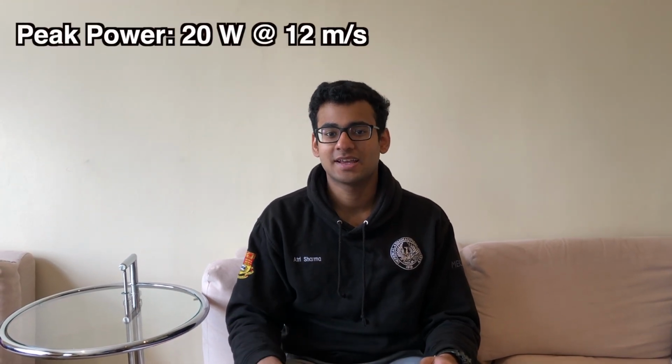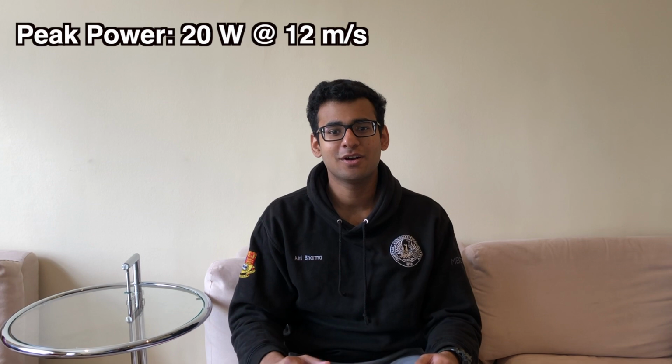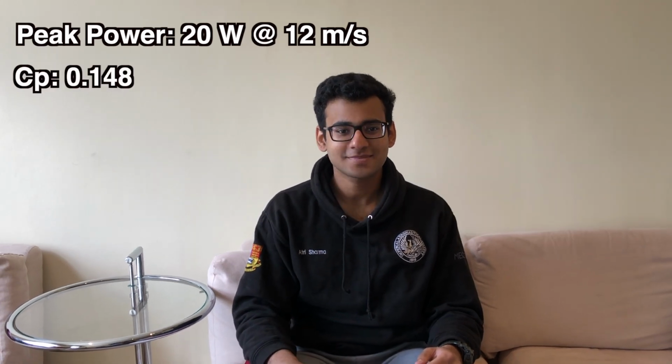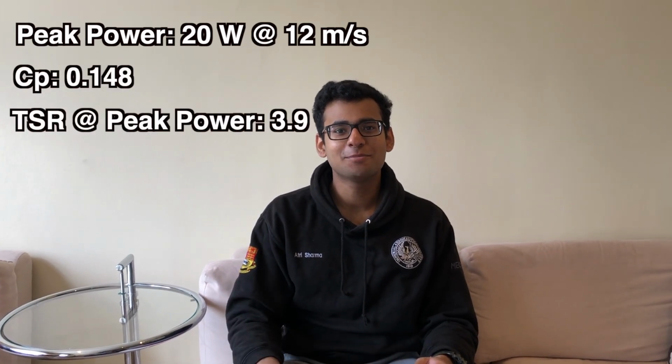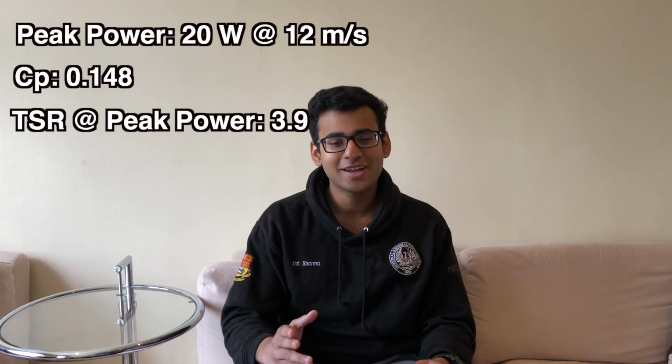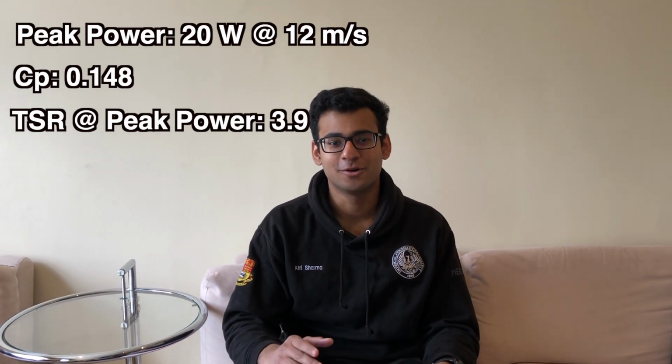And our turbine produced a peak power of approximately 20 watts at a wind speed of 12 meters per second, which corresponded to a CP of 0.149. The TSR of this power output was 3.9, which was very close to our predicted TSR of 4. This means that our calculations and assumptions were mostly correct.